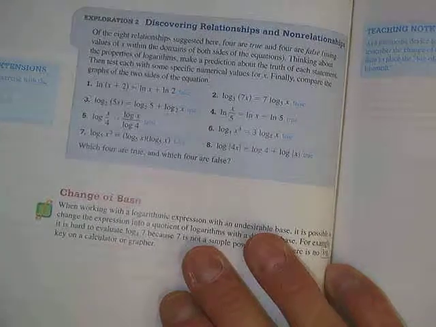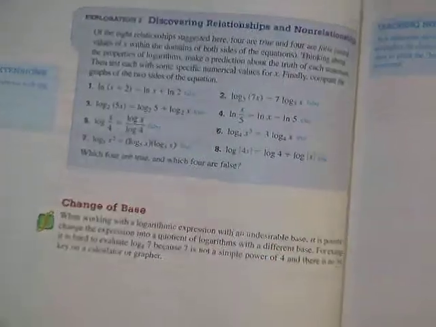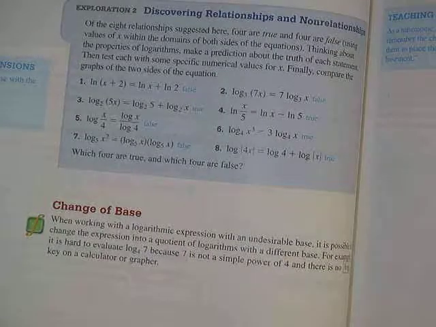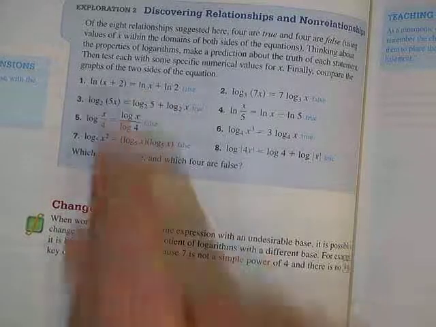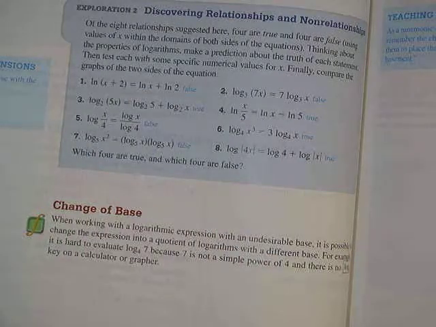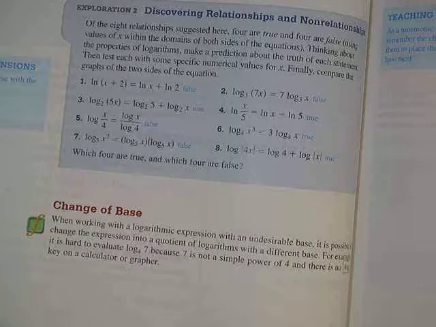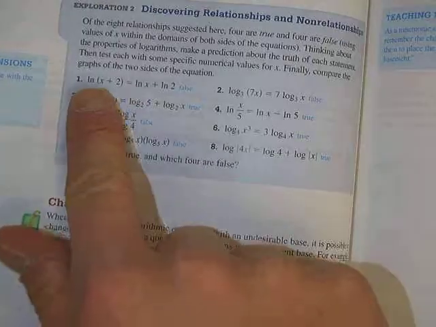Okay, I want you to look at page 312 in your book. There's an exploration that I want to look at with you here. They've asked us to look at these sentences and decide whether we have a true sentence or a false sentence. Looking at number 1, we have ln of x plus 2. Is it okay to write it as ln x plus ln 2? Is that one of our rules? No.